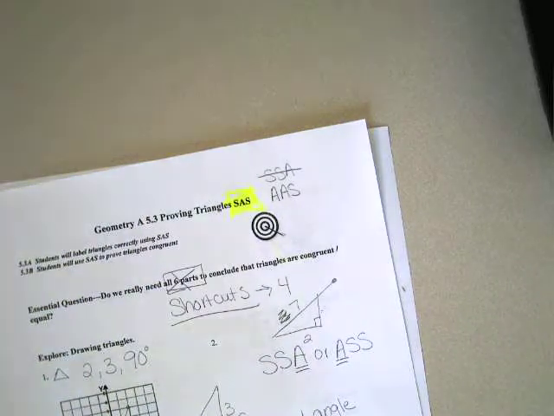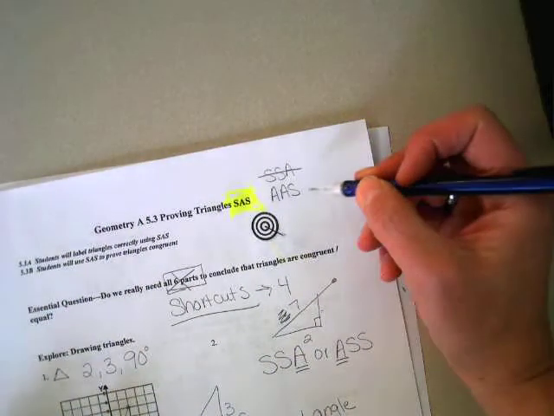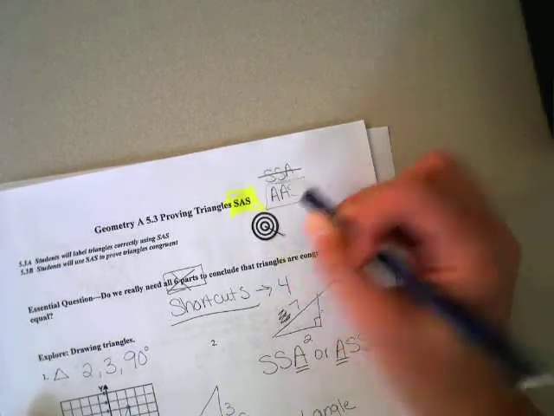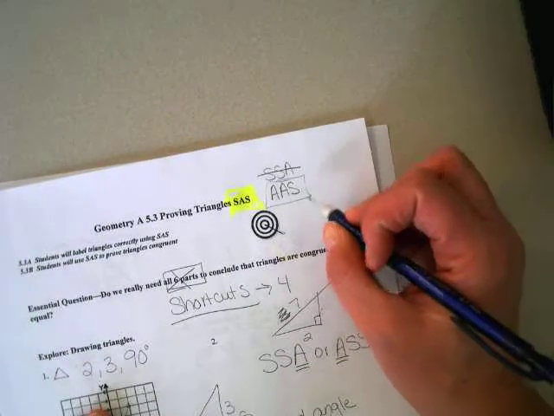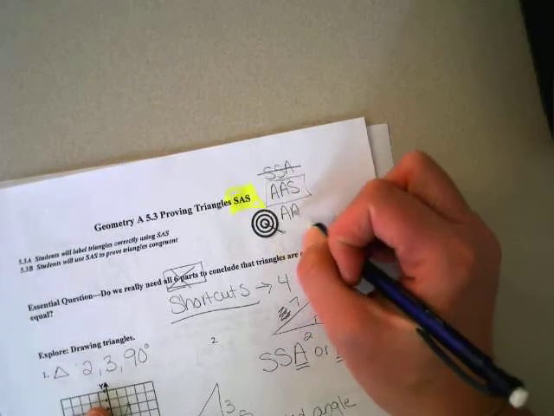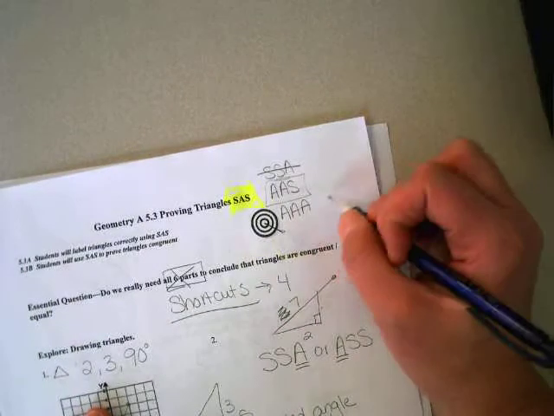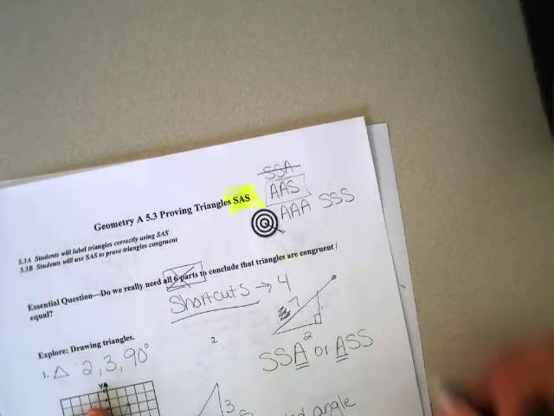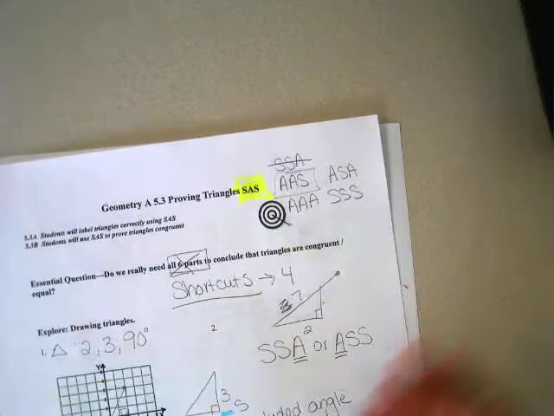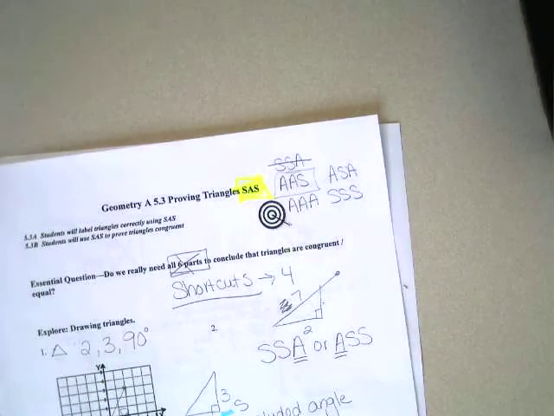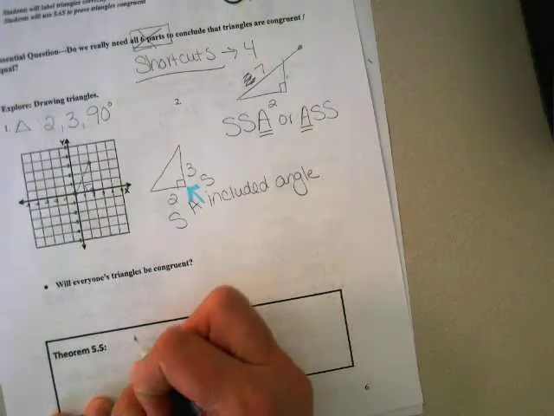So for whatever reason, the book took these different combinations and they split them up over different days. So for instance, what if you have all A's? What if you have all sides? What if you have angle, side angle? Like, what combinations of 3 work and don't work? Okay? That's kind of the question here. So today, they just want you to focus on side angle side.